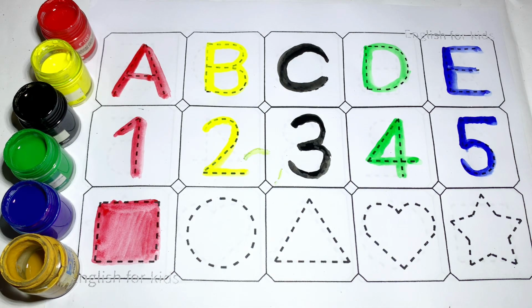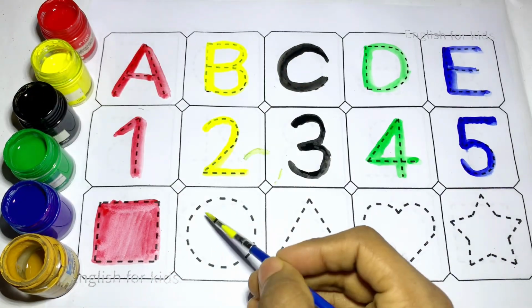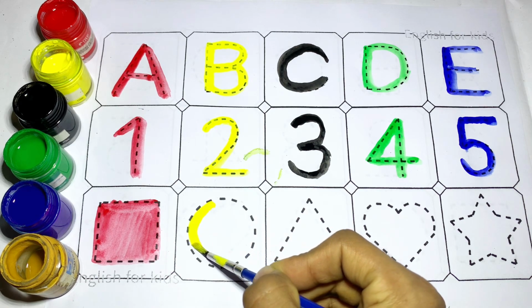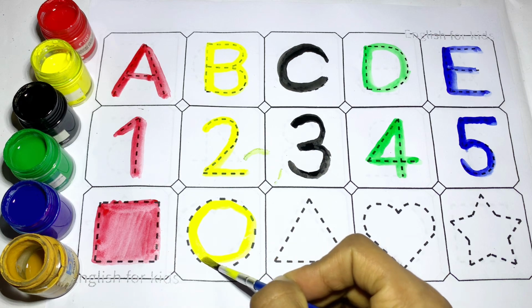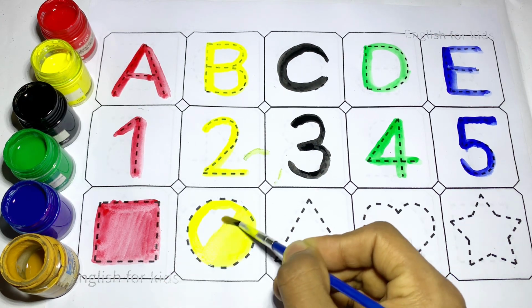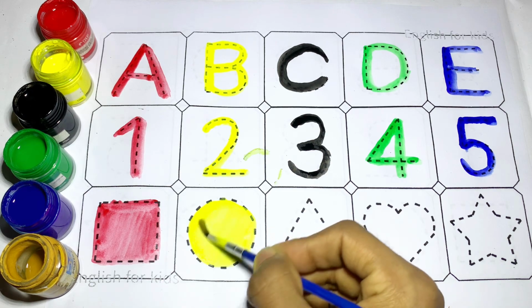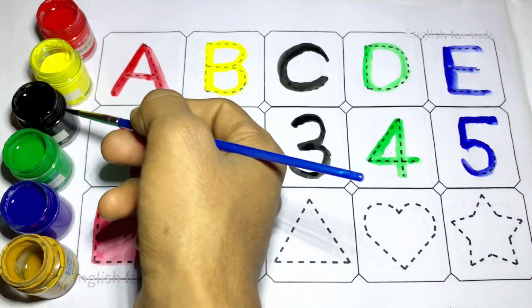Kids, now draw circle, the shape of circle, and use yellow color. Kids, now draw triangle, the shape of triangle, and use black color.